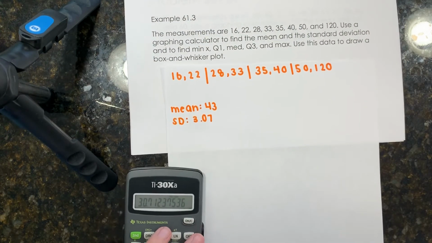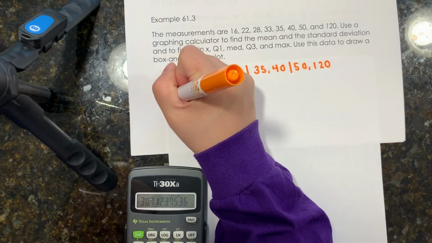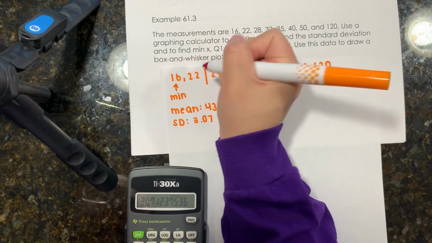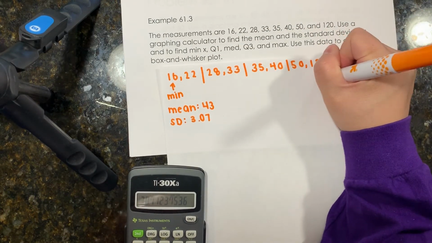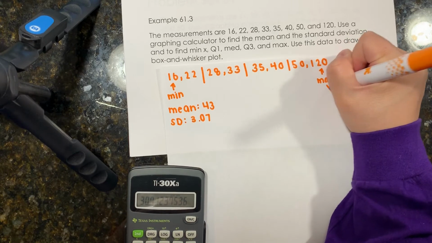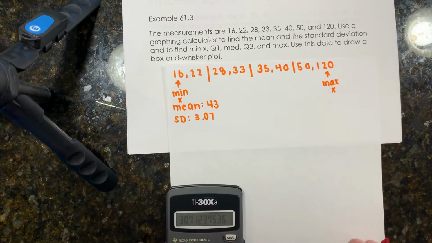Now I'm going to find the minimum number. Well, the minimum value is 16, so this is my minimum. And then my maximum value is going to be 120. Then I'm going to have to do my Q1.